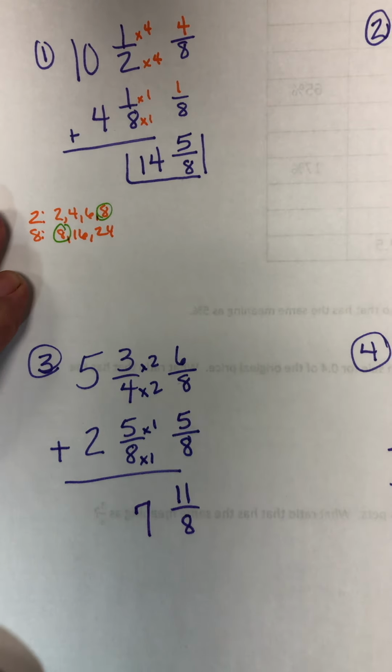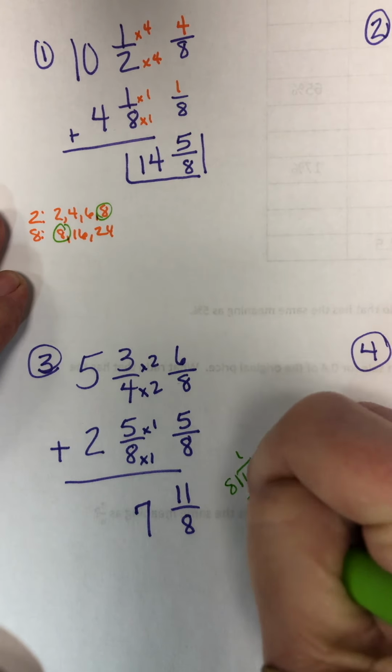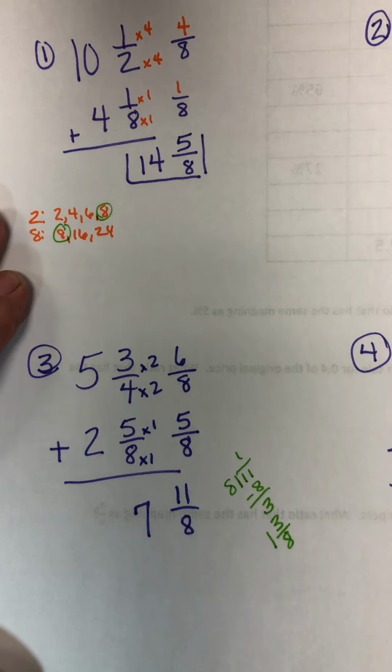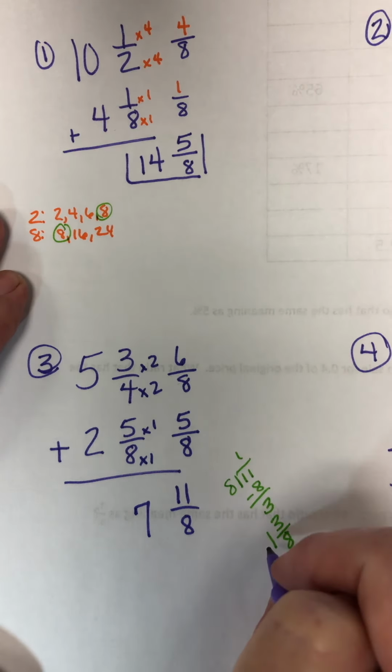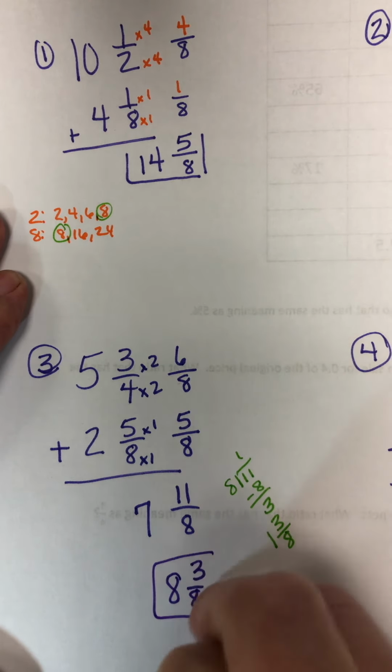Again, you have that improper fraction. So we're going to divide. So that's 1 and 3 eighths. Remember, you have to combine the whole numbers. So 1 and 7, that's 8 and 3 eighths.